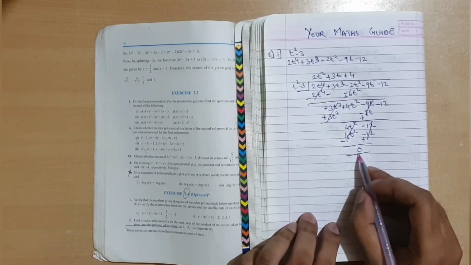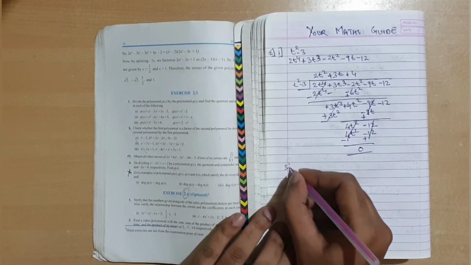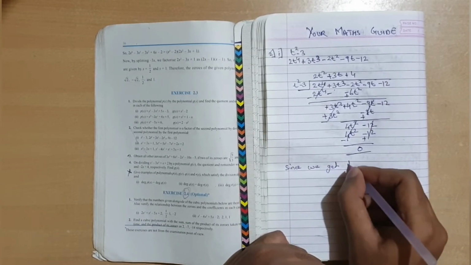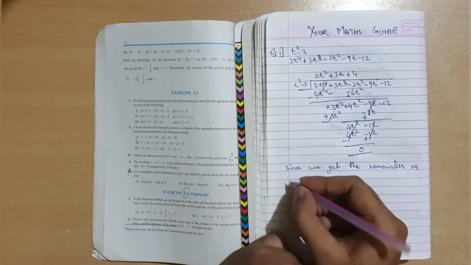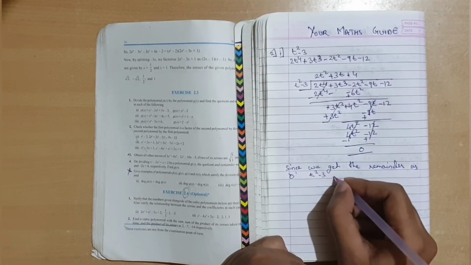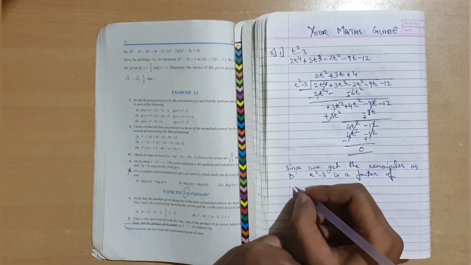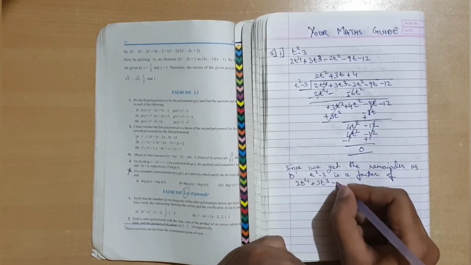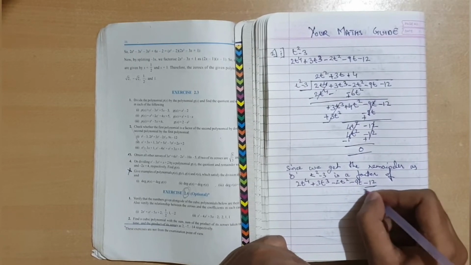How? So we get the remainder as 0. Since we have to write this statement, since we get the remainder as 0, t square minus 3 is a factor of 2t raised to 4 plus 3t cube minus 2t square minus 9t minus 12.